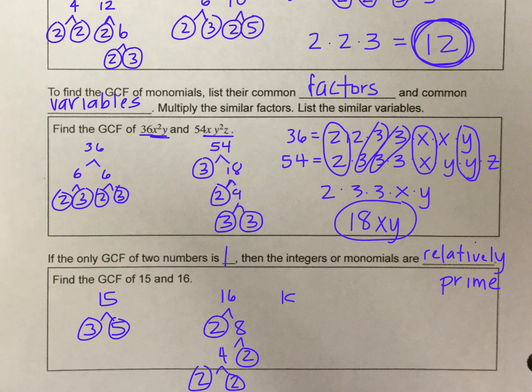So for my 15, I have 3 times 5. For 16, I have 2 times 2 times 2 times 2. There are no matches to circle, which means that these two are relatively prime if they have no matches.